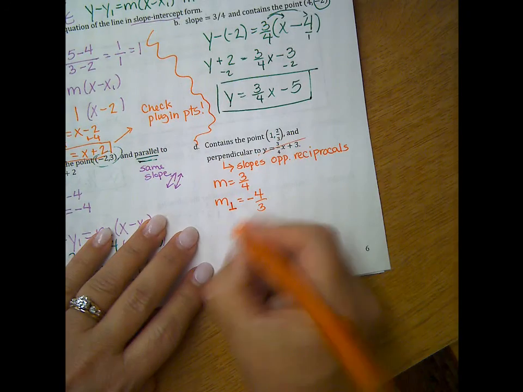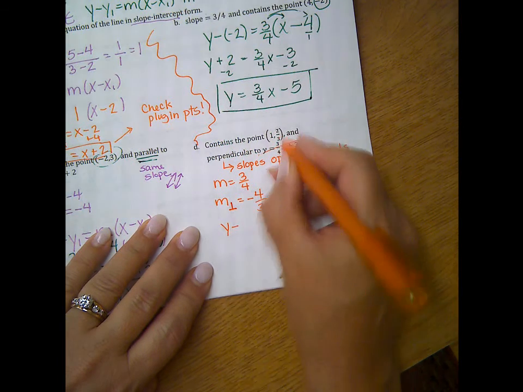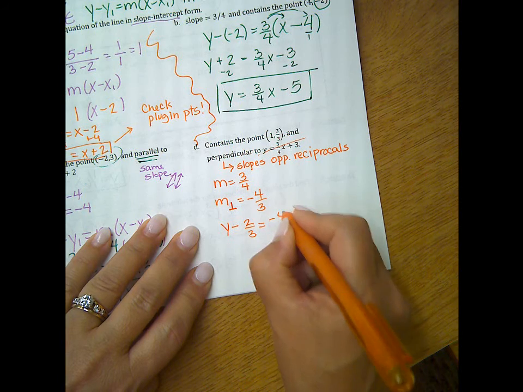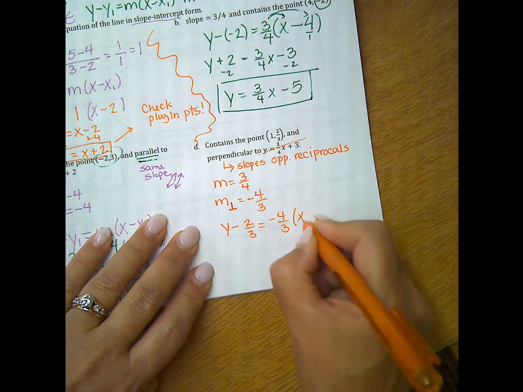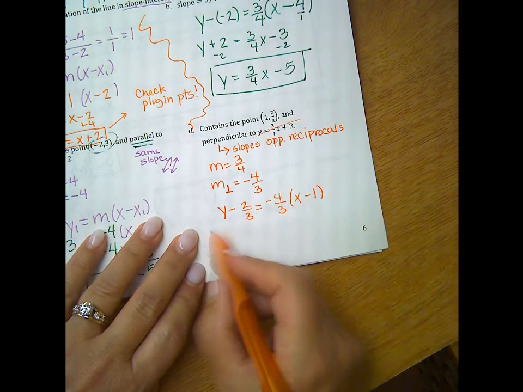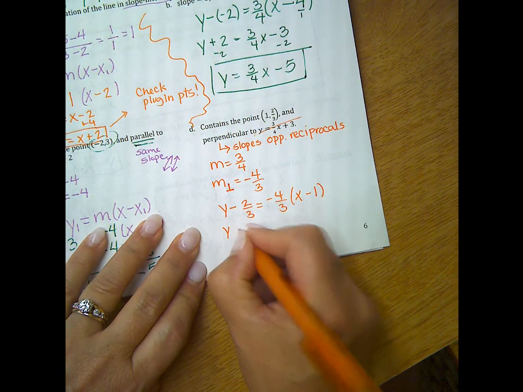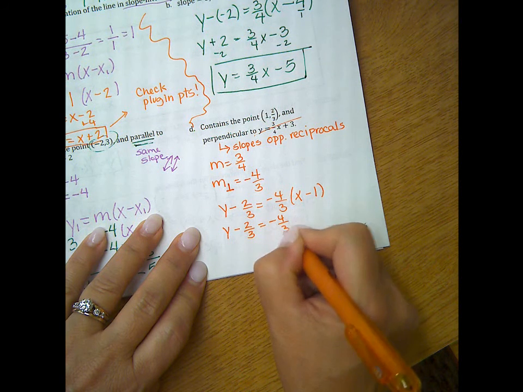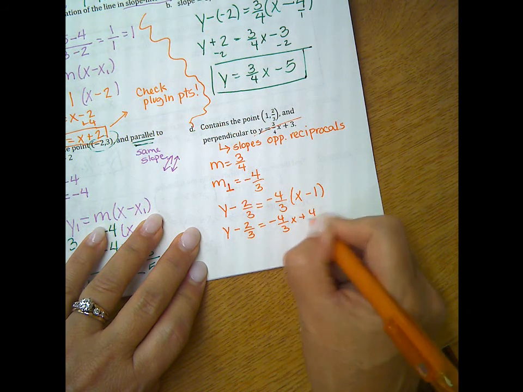It's the same thing. Y minus y1 is 2/3 equals m, which is negative 4/3, times x minus x1, which is 1. Looks kind of yucky, but when we're simplifying, always try to distribute first. So negative 4/3 x plus 4/3.